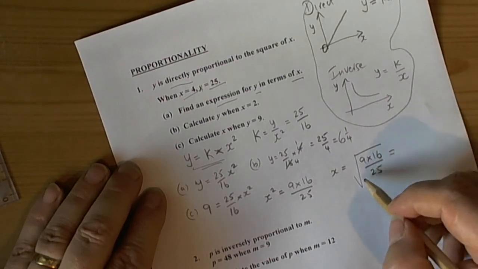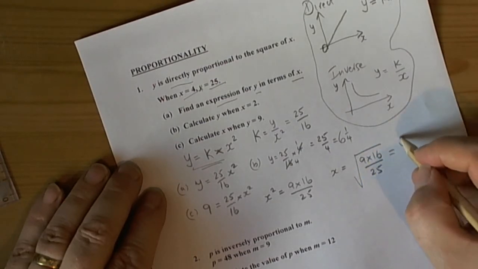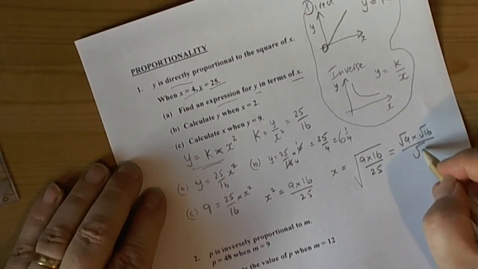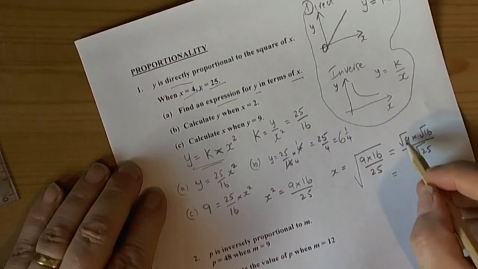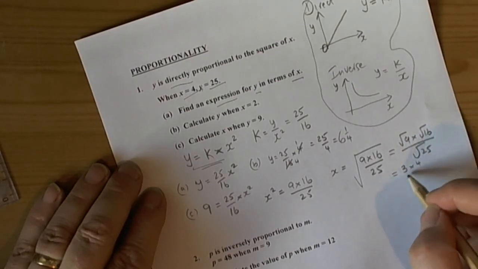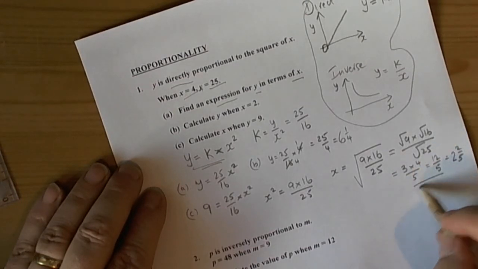Now from our rules of surds with square roots, we can just rearrange all of this into the square root of 9 times the square root of 16, all divided by the square root of 25. Well, the square root of 9 is 3, the square root of 16 is 4, the square root of 25 is 5, so this becomes 12 over 5, which again we should change to a mixed number. So 5 into 12 is 2, 2 fives are 10, 2 remainder, so 2 and 2/5.